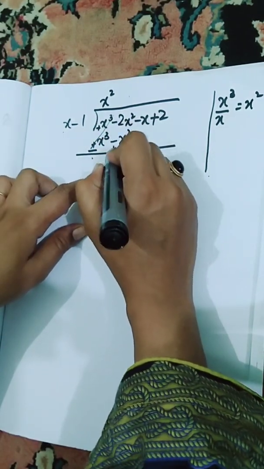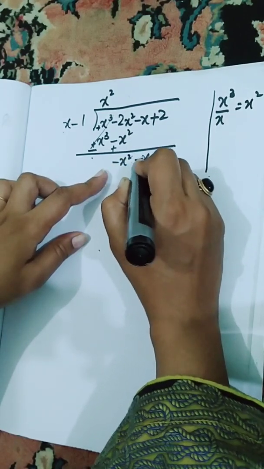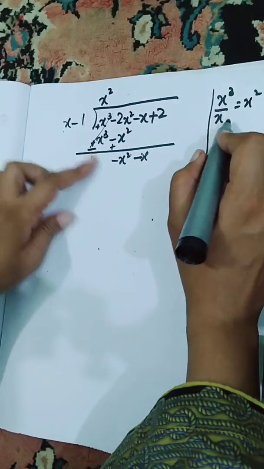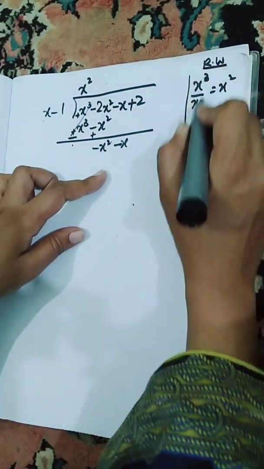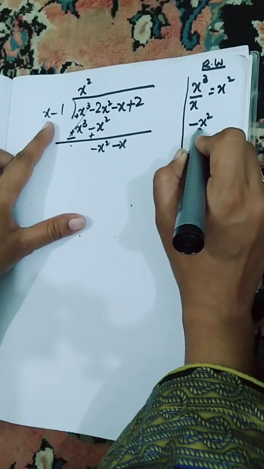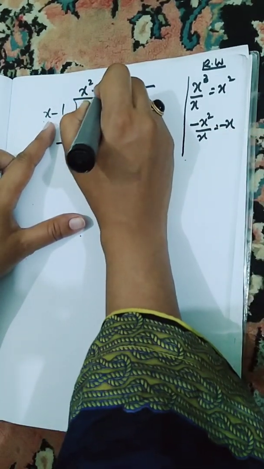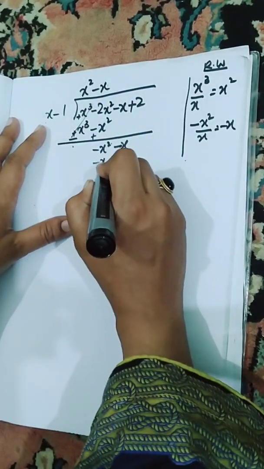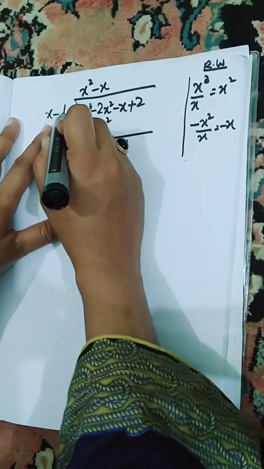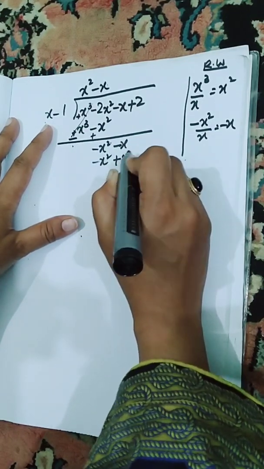All right, so I have minus x square minus x. Minus x square, as you know, I'm doing this rough work for you. This minus x square divided by x, I will have minus x. Minus x multiplied with x will be minus x square, and this minus x multiplied with 1 minus 1 will be minus plus x.